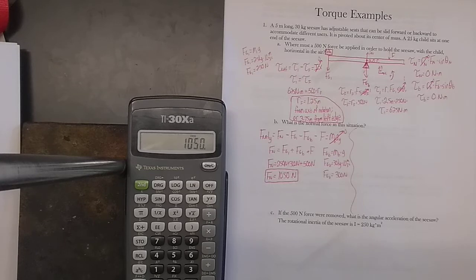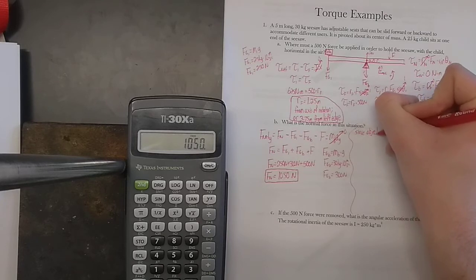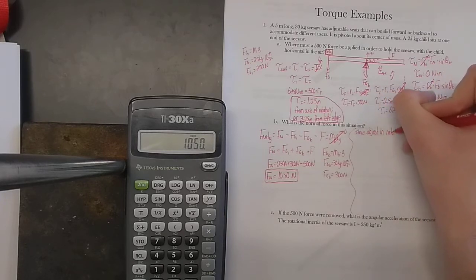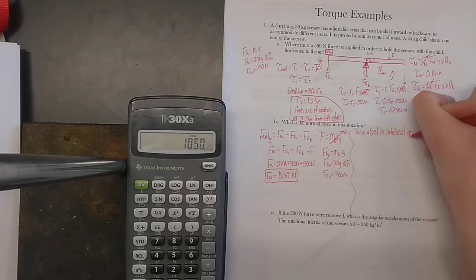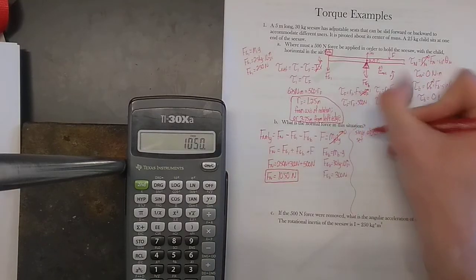Now, to find the normal force, the problem before was that the torque from the normal force was getting canceled out because our axis of rotation was right there. We can move the axis of rotation around because the object is in rotational equilibrium. Since the object is in rotational equilibrium, we can move the axis of rotation. We can move that around a little bit. So what we're going to do is set it at that left edge.